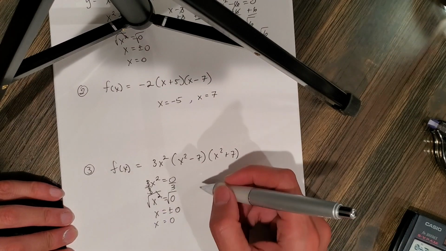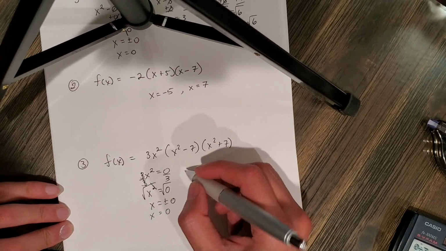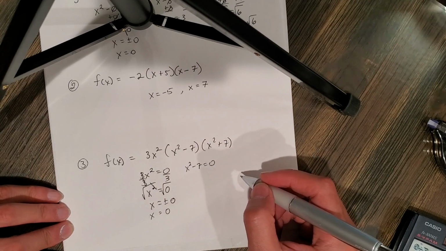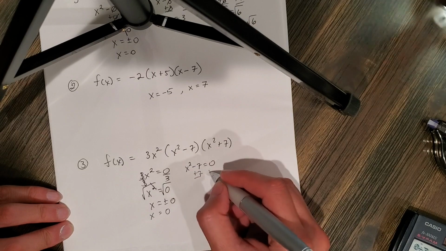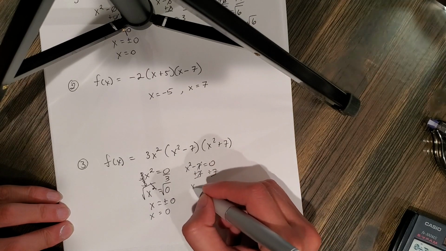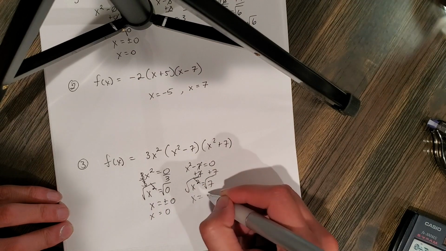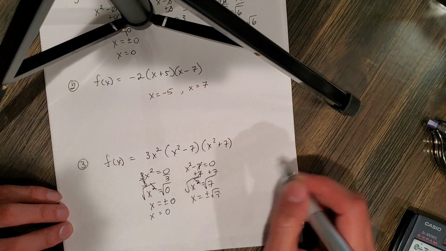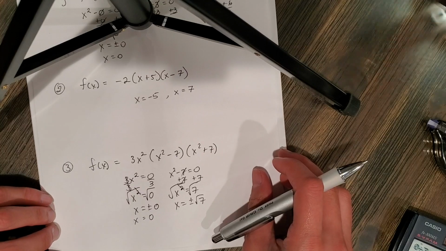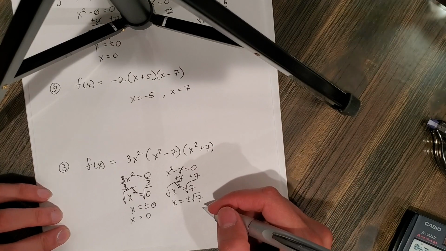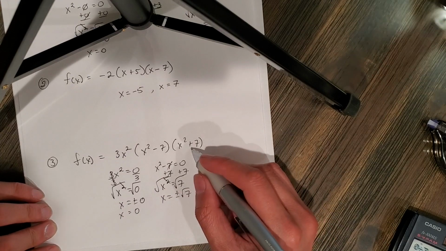This one here, x squared minus 7 equals 0. Add 7 to both sides. X squared equals 7, square root both sides. X equals ± square root of 7. Okay? And we've already gone over how to simplify square roots, so you can look at the video for that or your old notes.